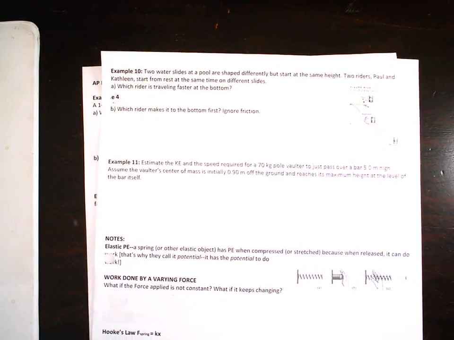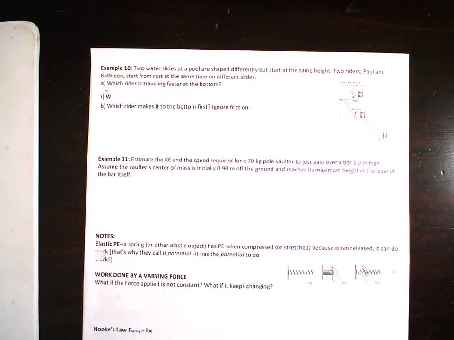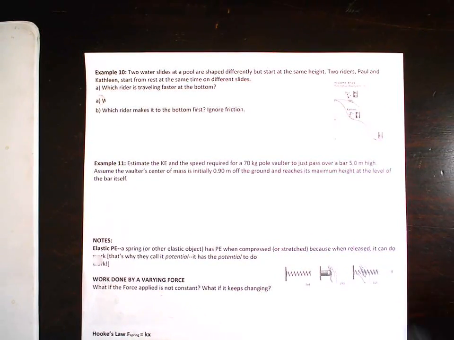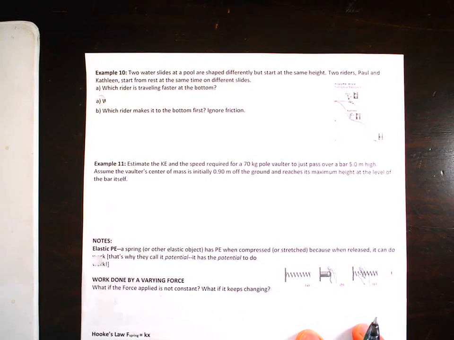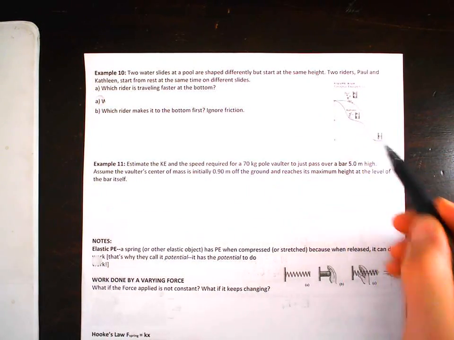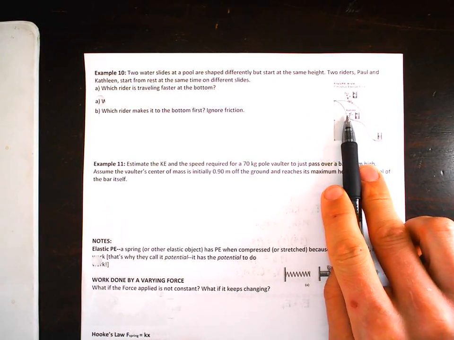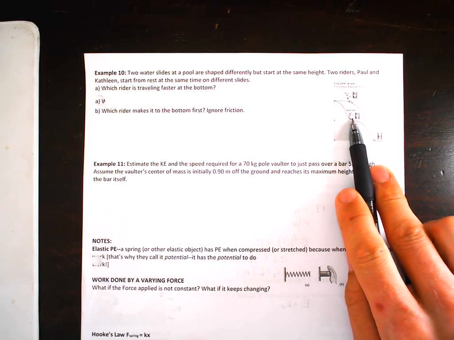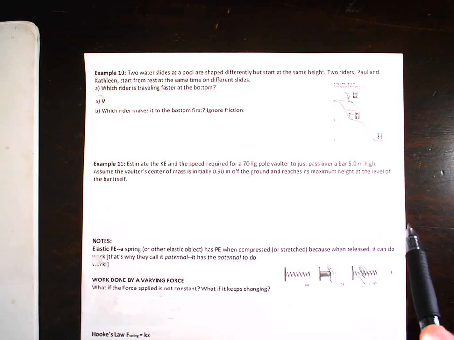This is a great problem right here. If you've ever been to Waterworld in Denver, they have these slides, and they're super fun. So Paul and Kathleen are going to race. Paul's slide is shaped like this. Kathleen's slide drops fast at first, but then is shaped like that.